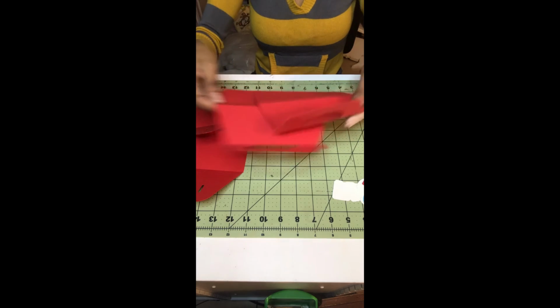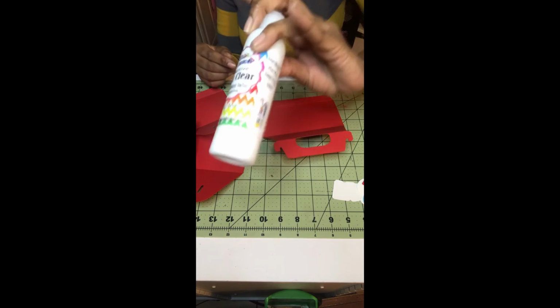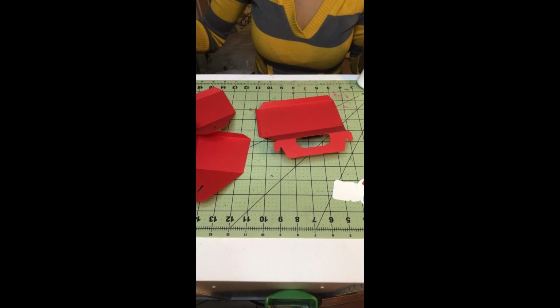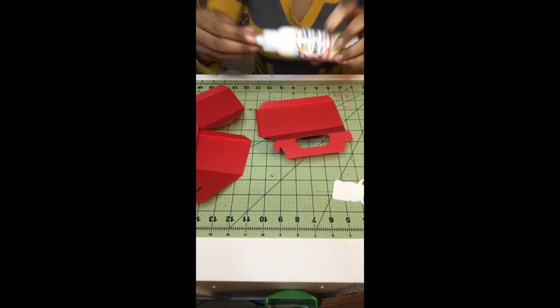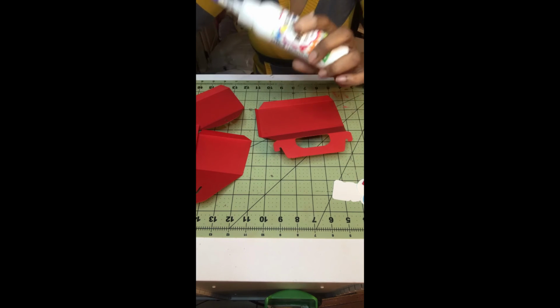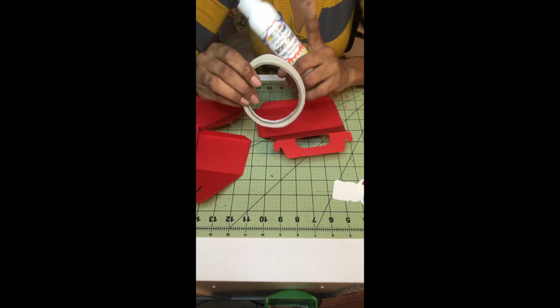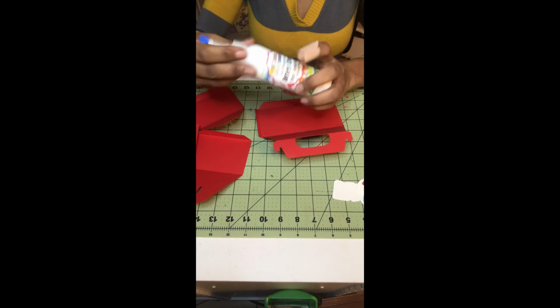Now we're going to glue. So here you can use paper adhesive or you can use double-sided tape. I like to use glue, and the double-sided tape is for when I'm sending it to the customer.